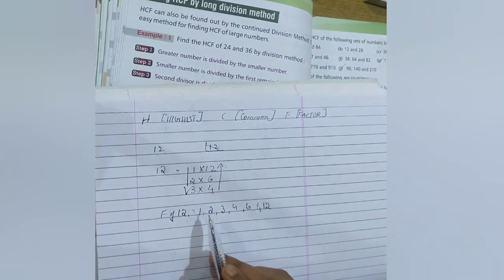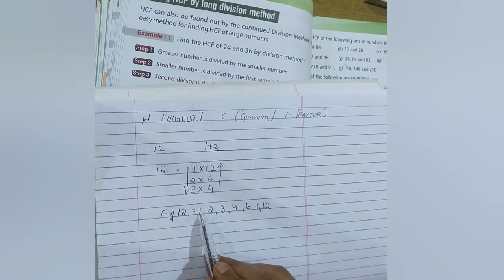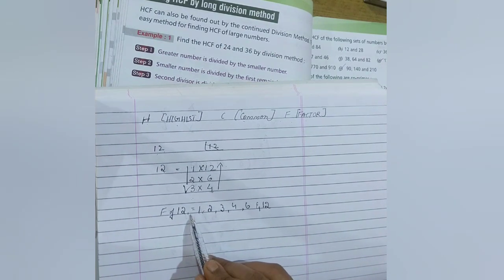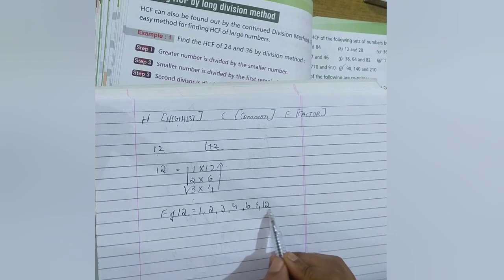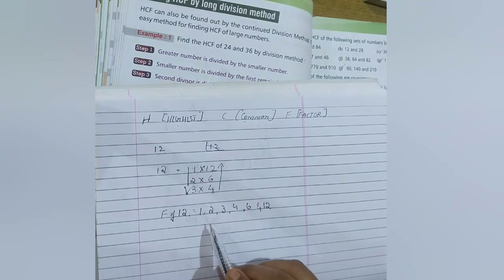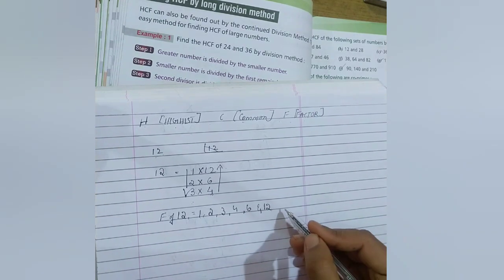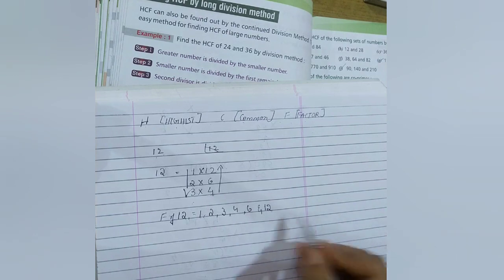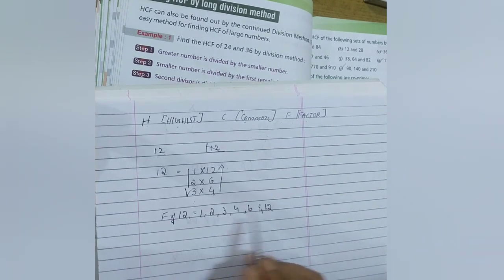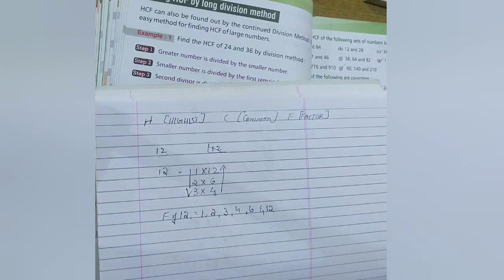So you can see the factors always start from 1. 1 is the smallest factor of any number. And the biggest factor of any number is the number itself. So like multiples, factors are not infinite. It doesn't carry on. It doesn't go on with numbers. It stops at a particular point, and especially with the same number.